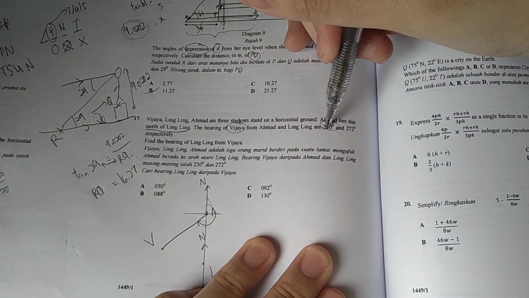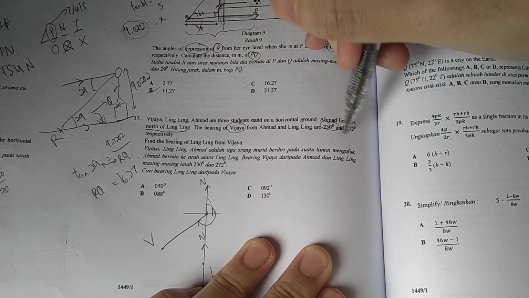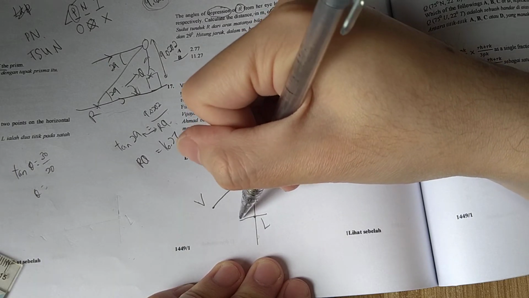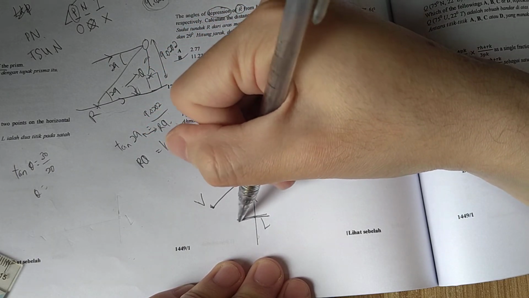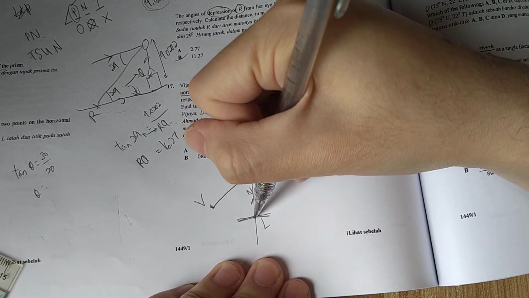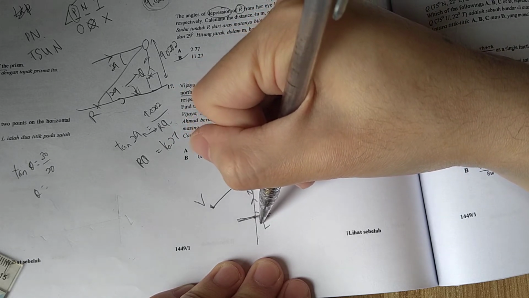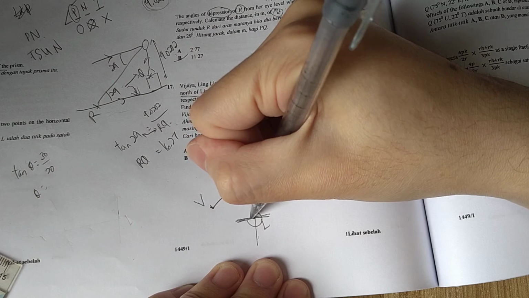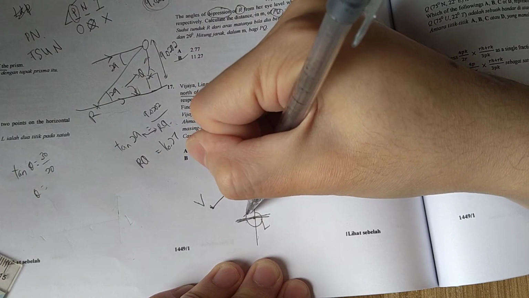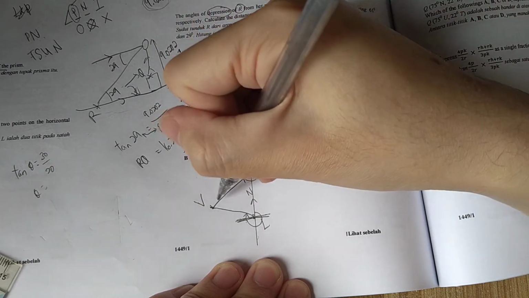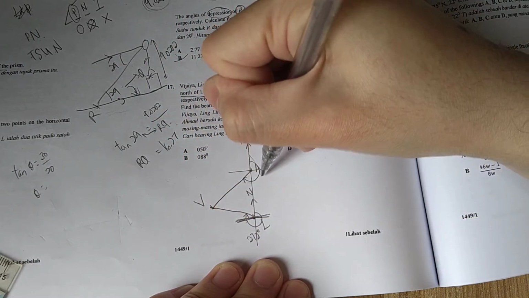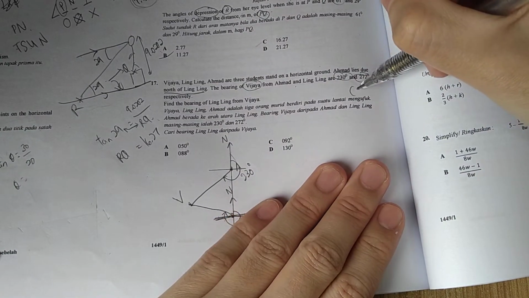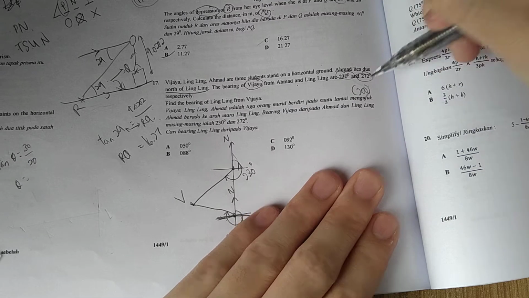Vijaya from Ahmad is 230. Vijaya from Ling Ling is 272. What does it mean? Actually, it's correct already. Vijaya is here. So Vijaya from Ling Ling, from Ling Ling north, turn 90, 180, 270, but it's 272. So 272 is bigger than here already, so it has moved to this quadrant. So it will be like this. So here is 272 and here is 230. That's what it means. What if I change this value to 200?